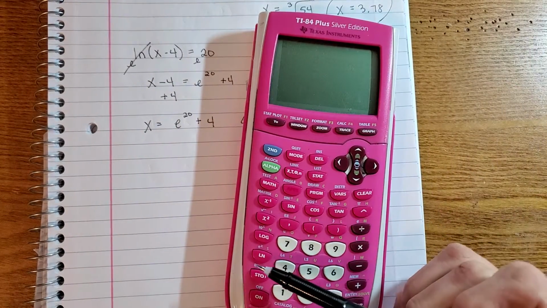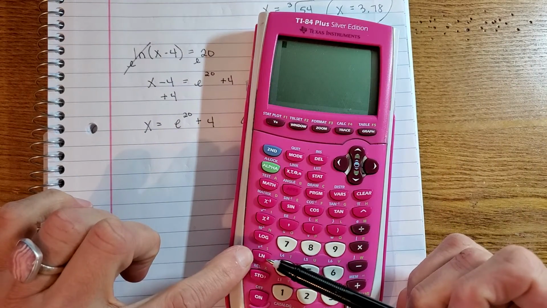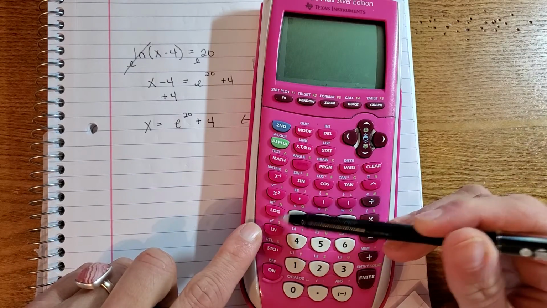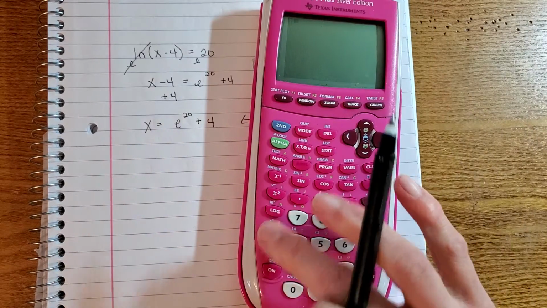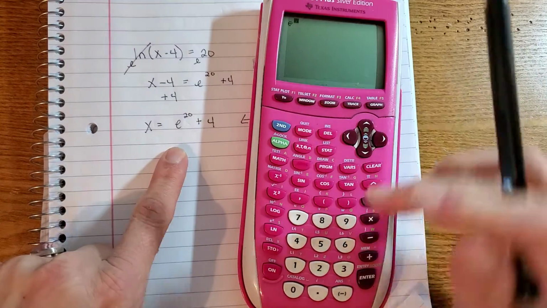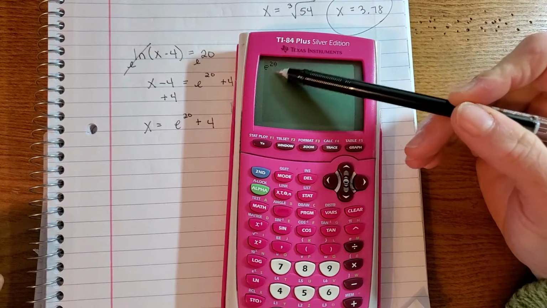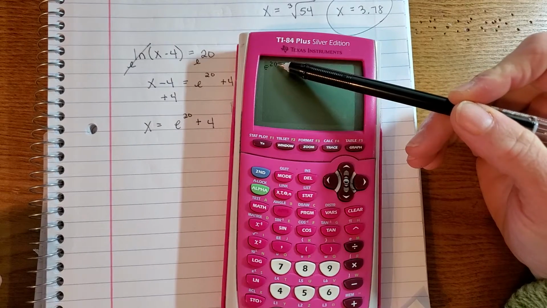So the e is the second natural log key. Here's your natural log right next to the 4. If you look above, you'll see e to the x. So you just hit second natural log. There's my e. I put that to the 20th. Now, depending on your calculator, some will show the exponent up here like mine.